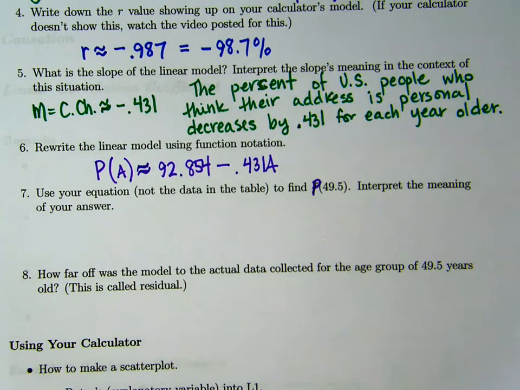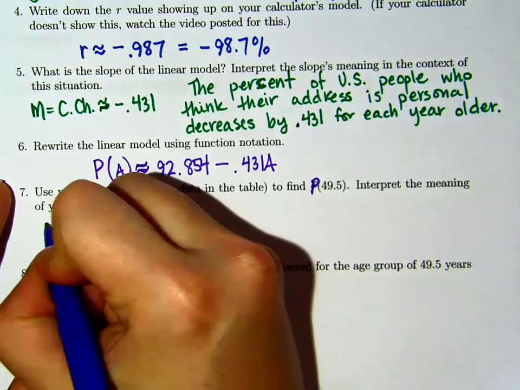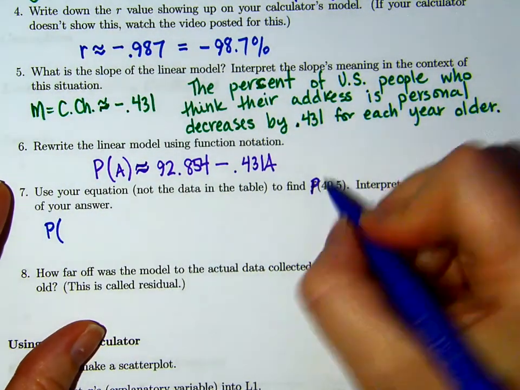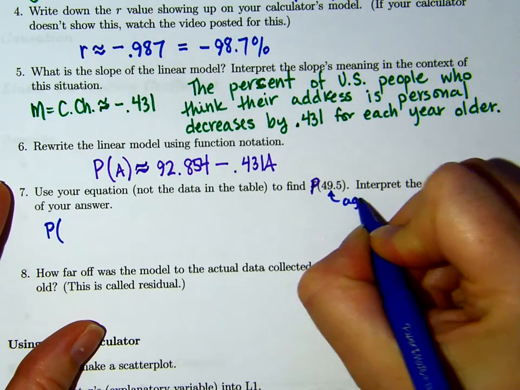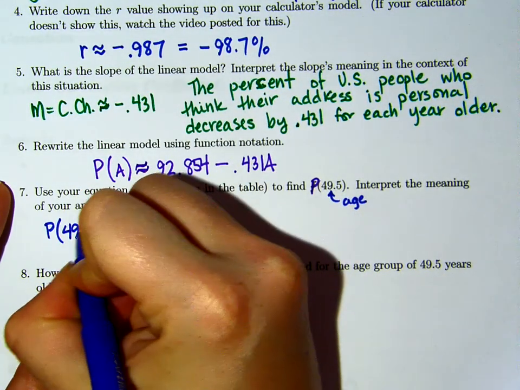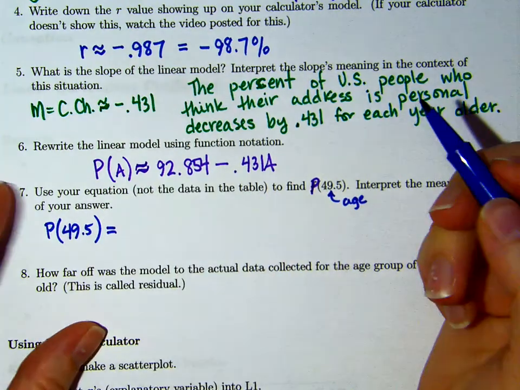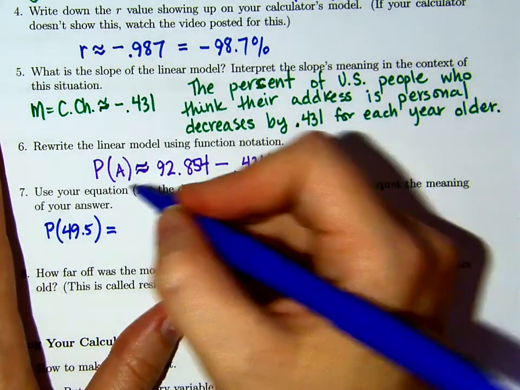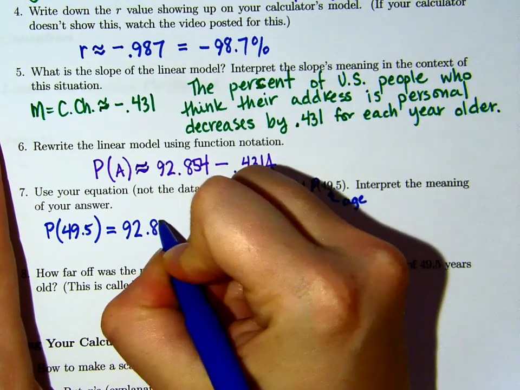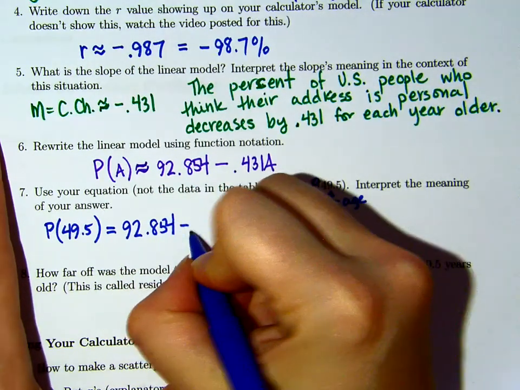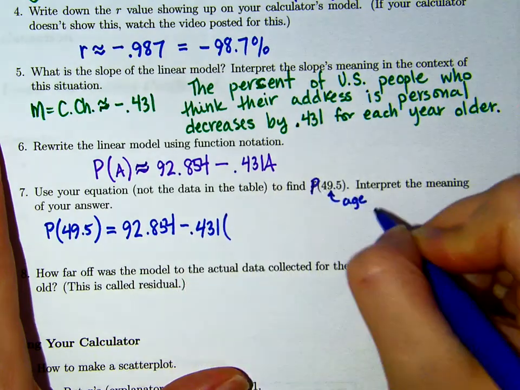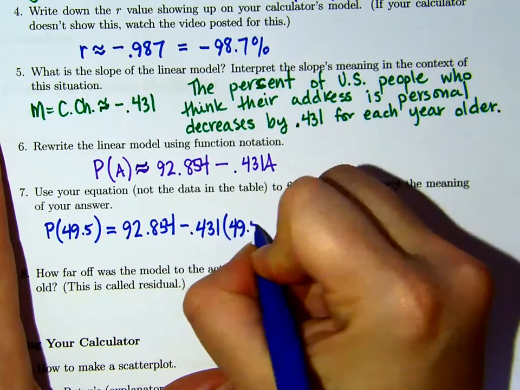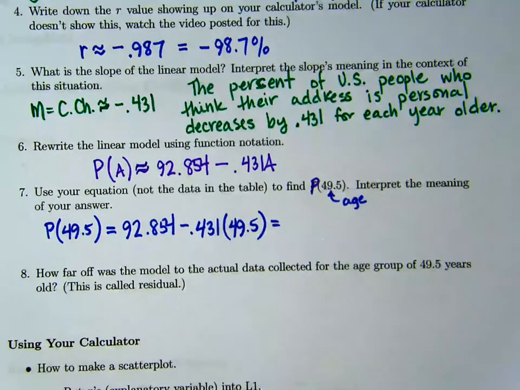Can do. Whatever you want. So this is then what, the age? P of 49.5 means replace the age for a 49.5-year-old. So 92.854 minus 0.431 times 49.5. That is pure calculator business if I ever saw it.